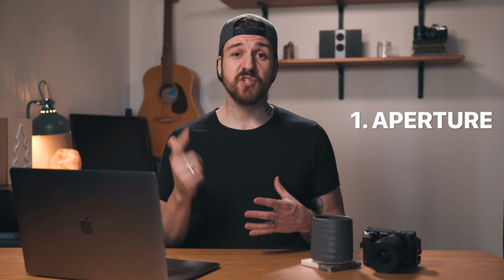Okay, let's start with the three different settings that make up the exposure triangle. We have aperture, we have shutter speed, and we have ISO. Each of these settings can increase or decrease the brightness in your picture. But each of them also affects other aspects of your picture, so choosing which one you adjust is extremely important. Let's kick things off with aperture.